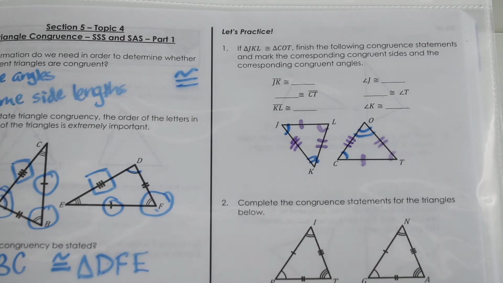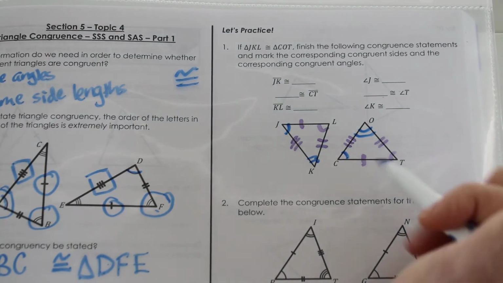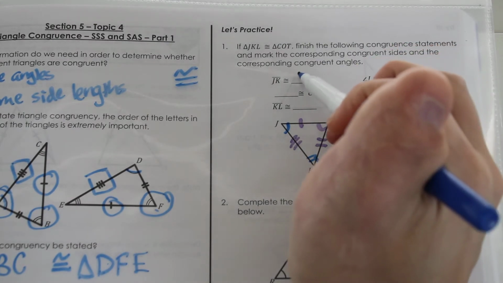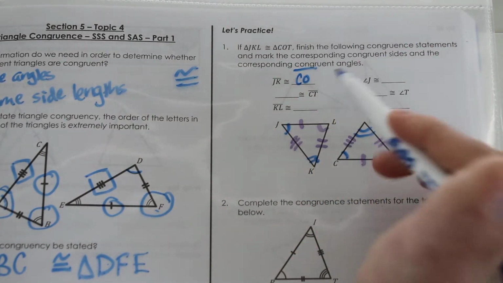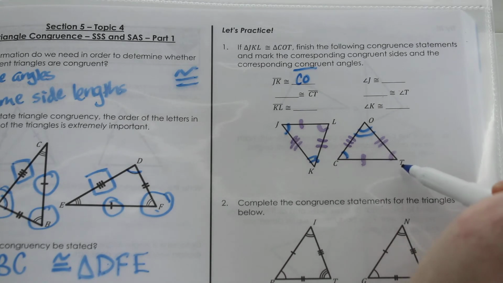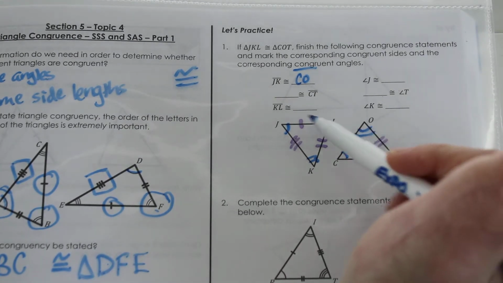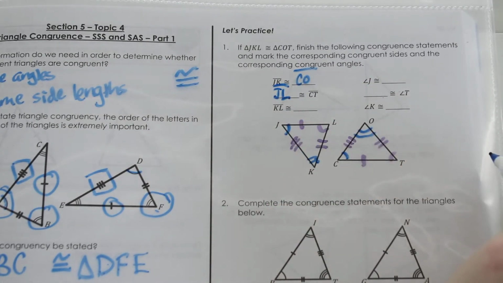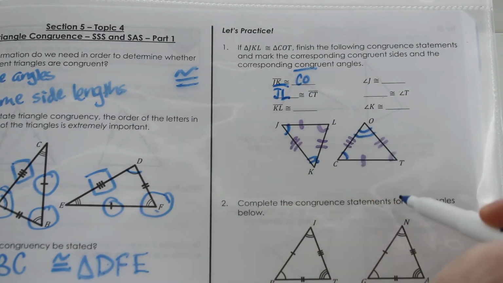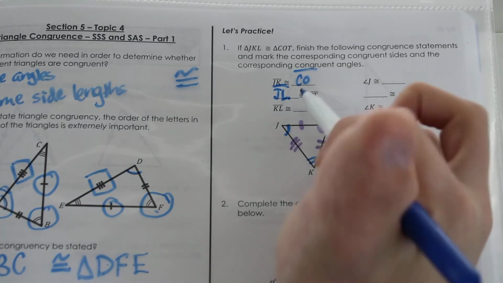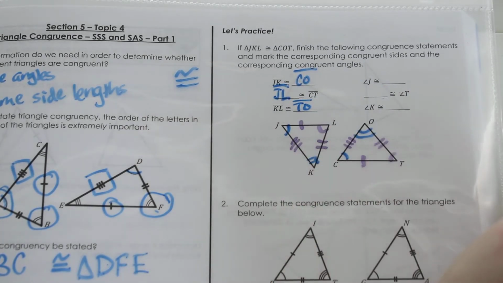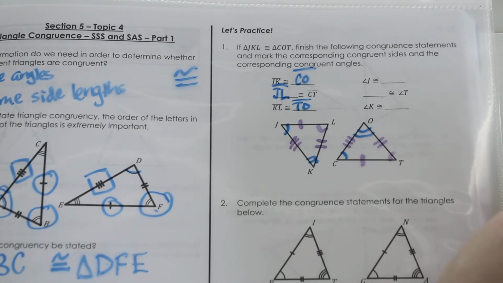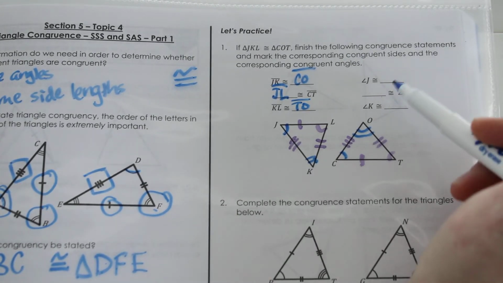So now let's fill in the blanks of the things at the top. JK is going to be congruent to what? Well, CO. Okay, what about CT? So CT has 1 hash mark and JL has 1 hash mark. So it would be JL. Next we're looking at KL has 2 and TO also has 2.